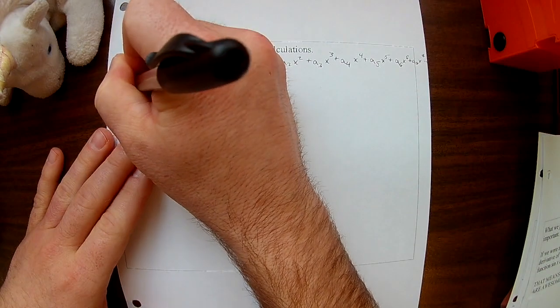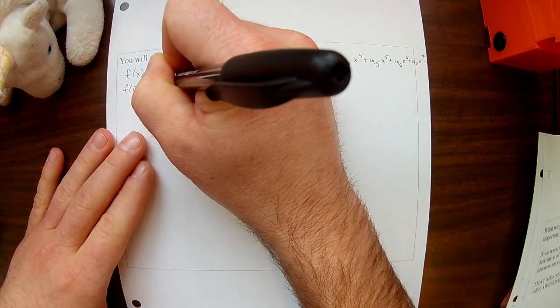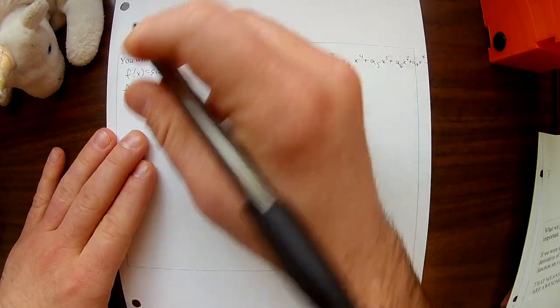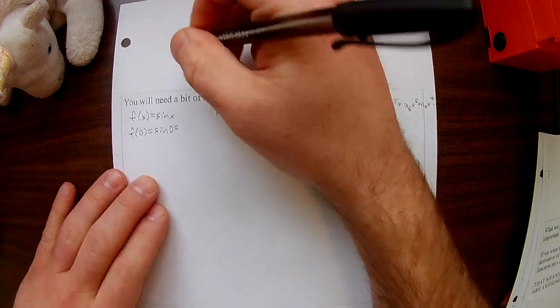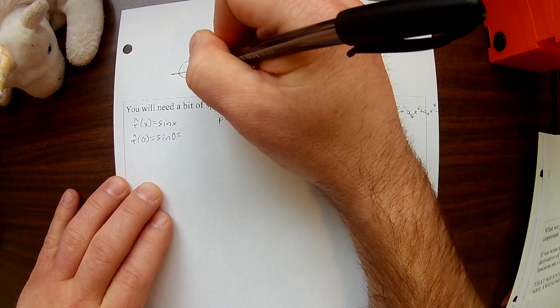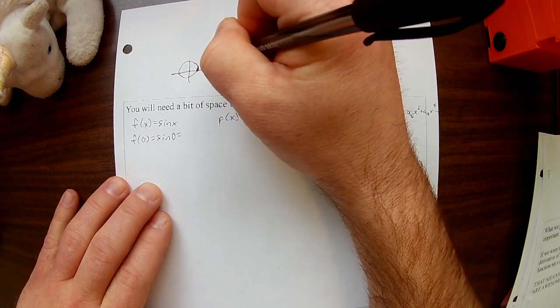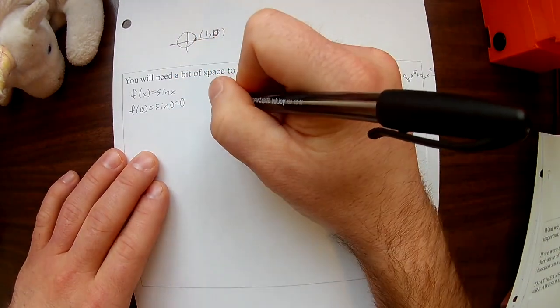So what I look at here, I've got f of 0 is going to be equal to sine of 0. And sine of 0, doing my real quick unit circle, I'll show you my rough work right here. Zeros right here. I know that's at 1, 0. So sine of 0 is equal to 0.